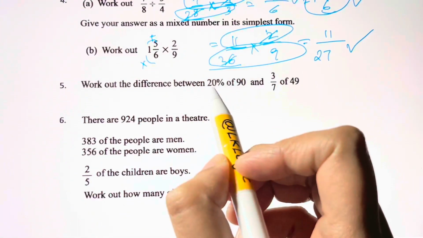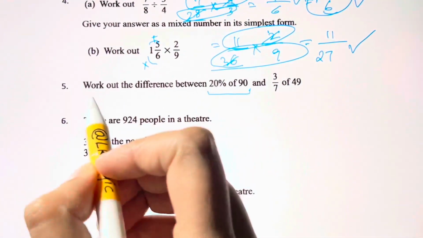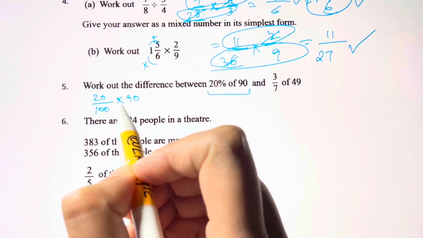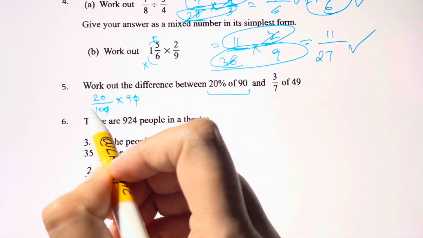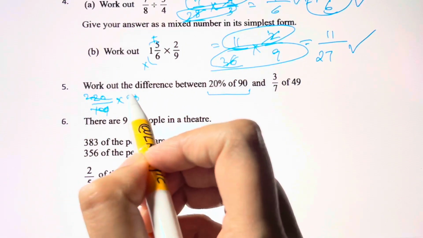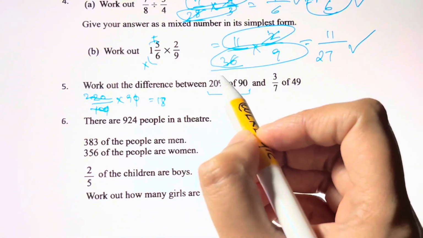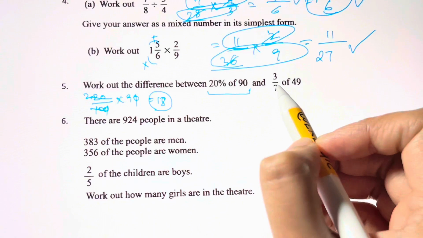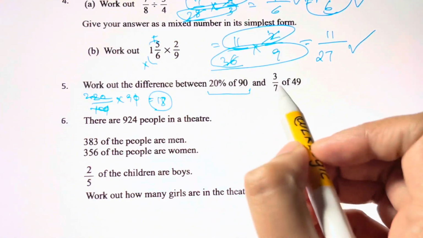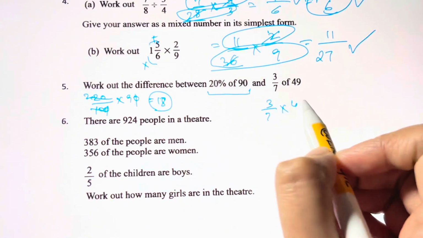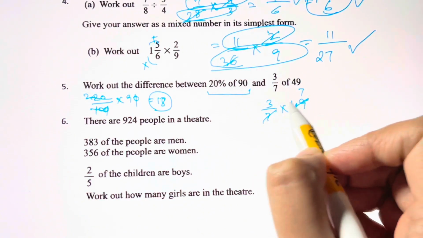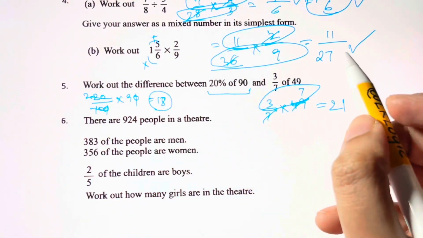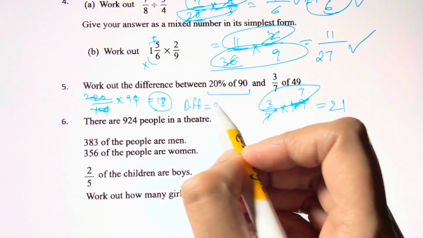So first we are going to find what is 20% of 90. So 20% means 20 per 100. 20 out of 100. Of means multiplication times 90. Cancel out the zeros. 10 times 2 is 20. So you have 2 times 9 is 18. So you can simply cancel out the percent symbol and the 2 zeros. Multiply them. 2 times 9 is 18. 3/7 of 49. So 3/7 times 49. So 7 times 7 is 49. 3 times 7 is 21. So what's the difference between this and this? 21 and 18. So the difference is equal to 3.